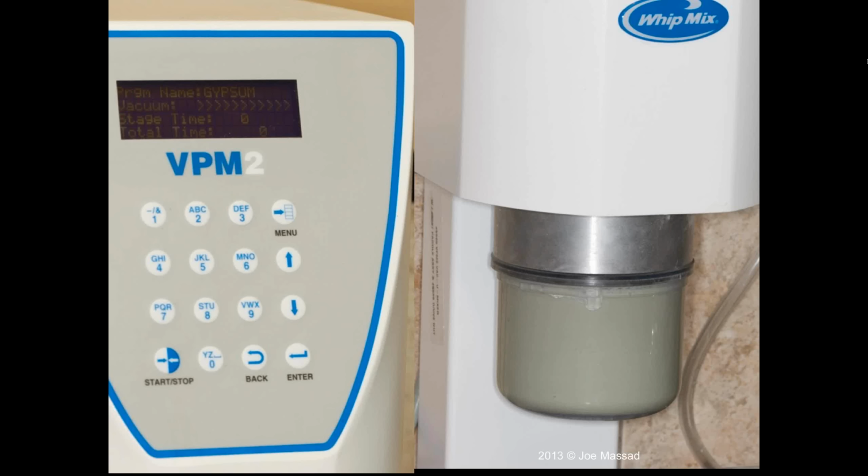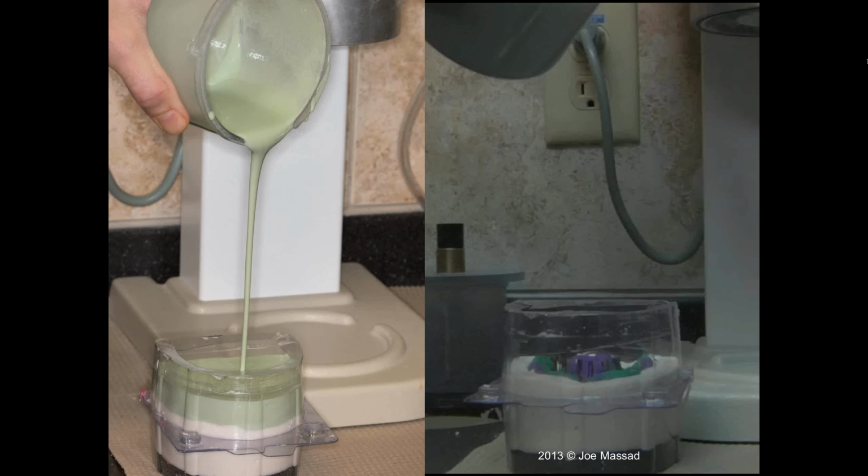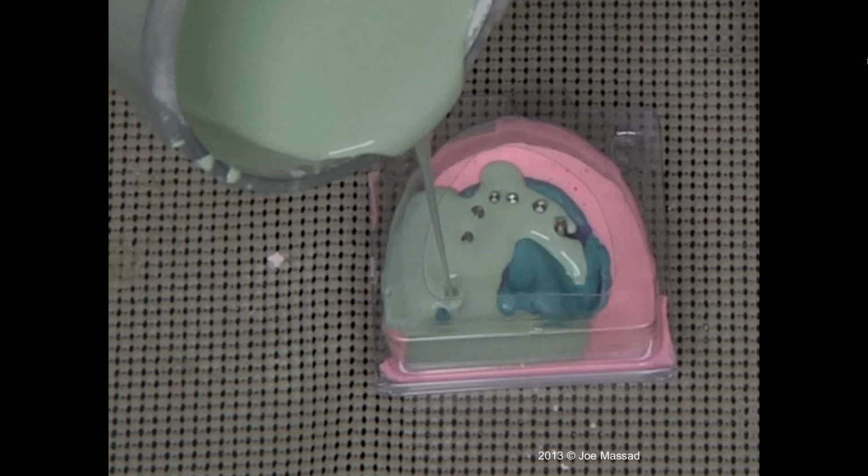Now, don't pour it this high, but just to demonstrate, as we're pouring this in, there's no mess here. Here's just another view of pouring this in. As you pour it in, you don't even need to rotate the container.